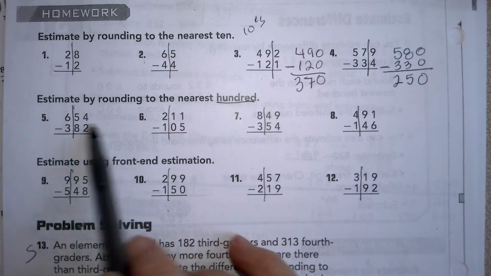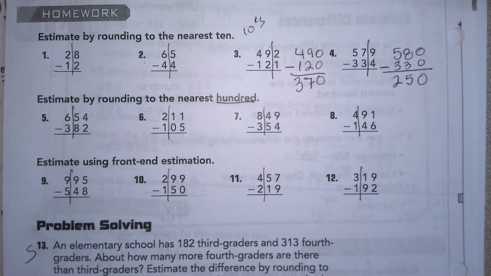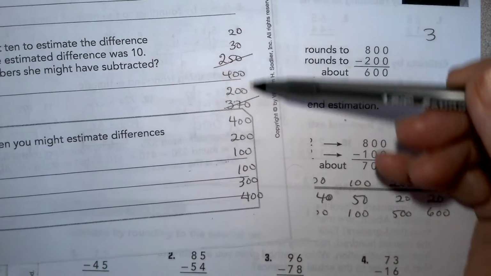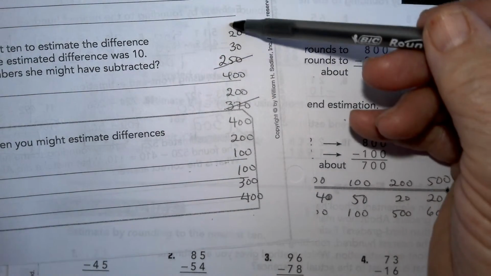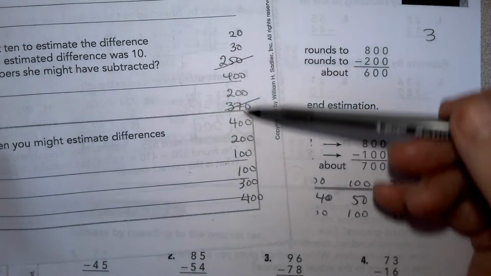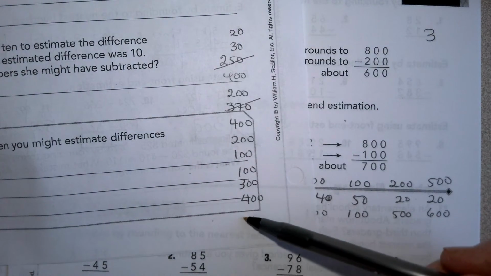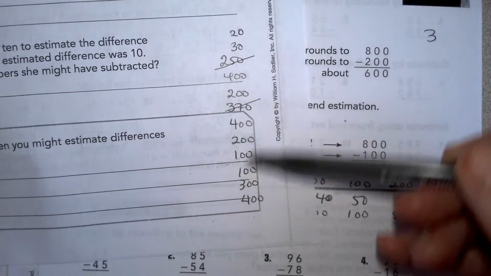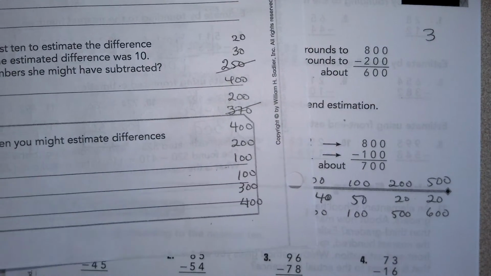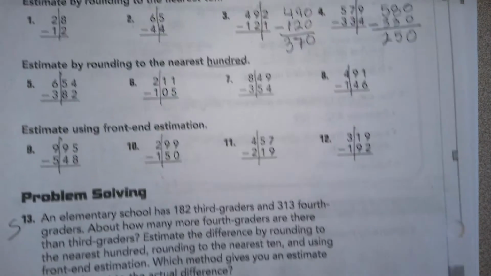Because again, rounding, we don't have to get the exact number. Can you handle that? Here are your friends that are going to tell you if you got it right or wrong. Your friends are right here. So you don't need anybody to sit by you. This answer bank is going to tell you whether you're right or wrong. So at this time, girls and boys, you may begin.